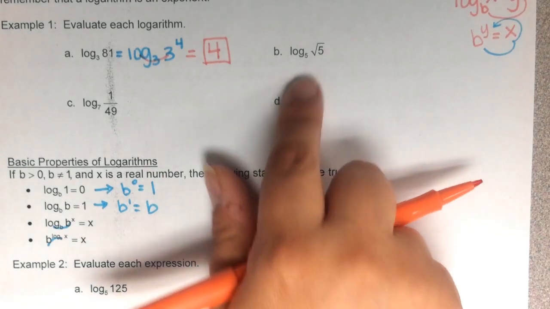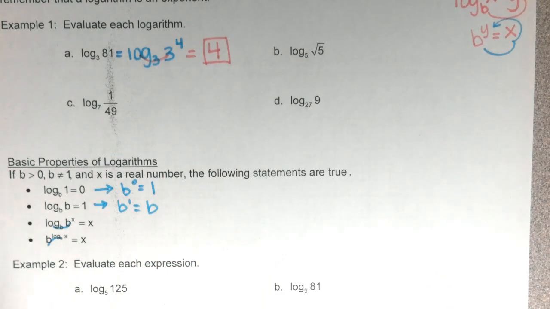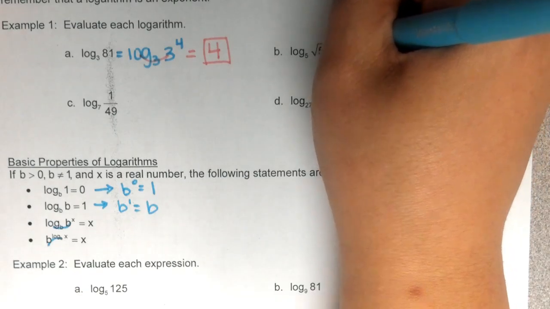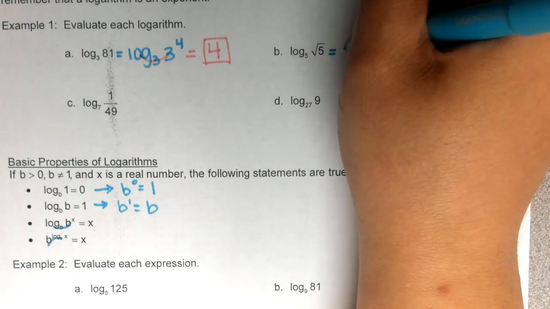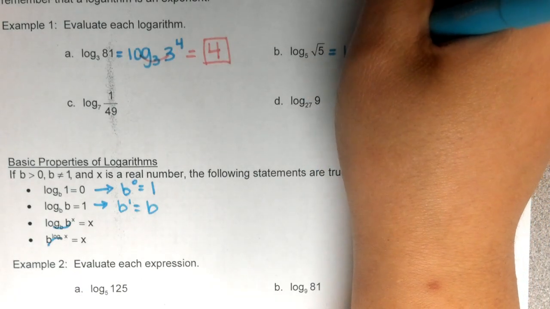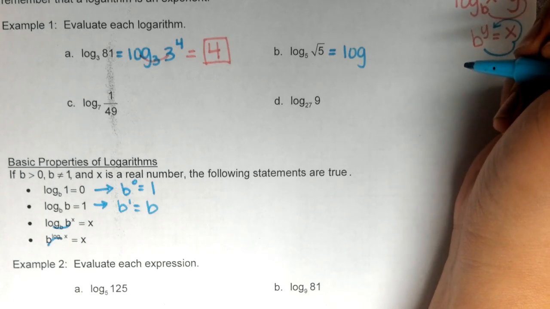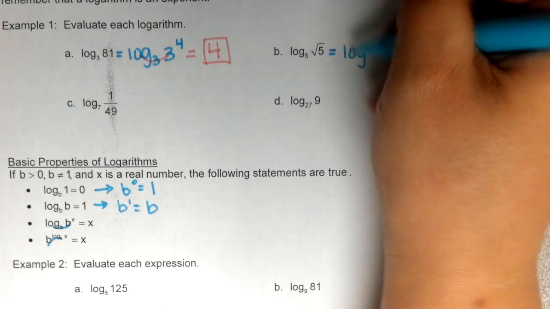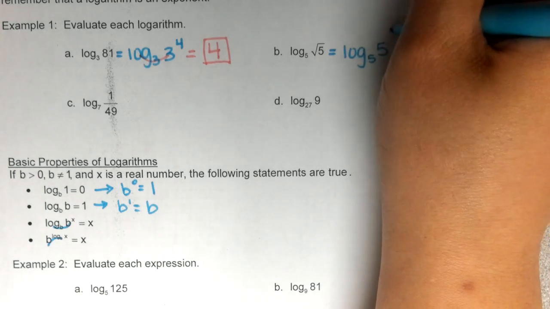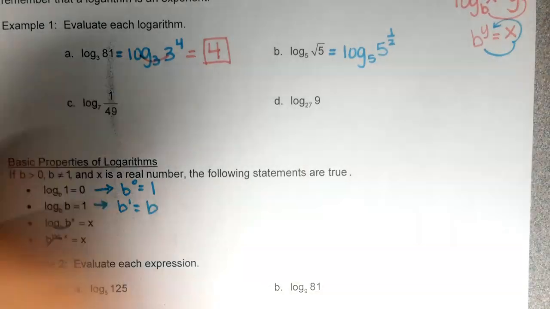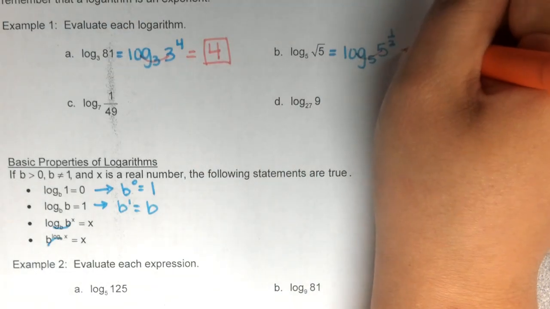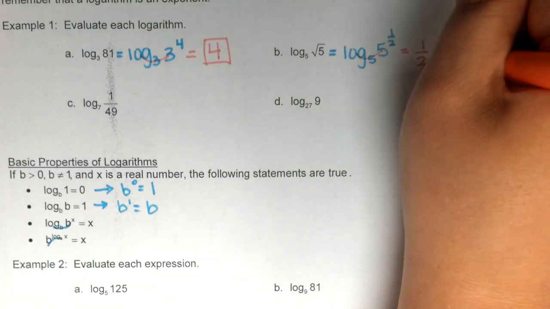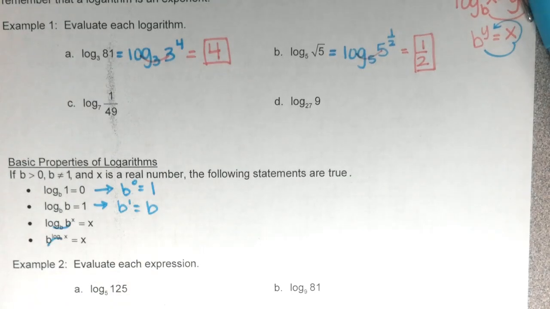Let's do B. I have log base 5 of the square root of 5. How can I rewrite that? 5 to the 1/2. And then what? Cancel. What's my answer? 1/2. Questions?